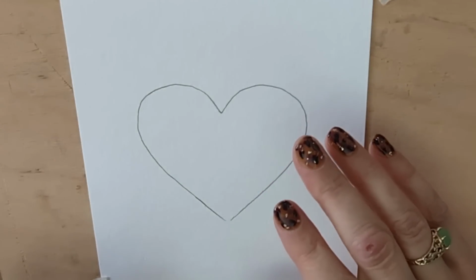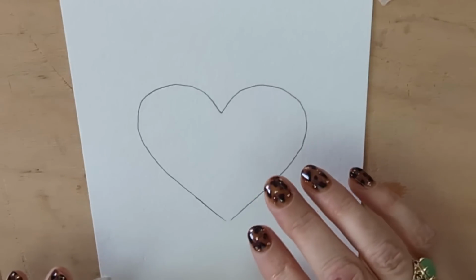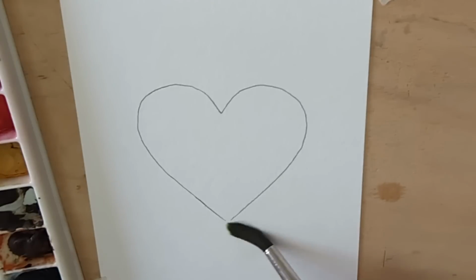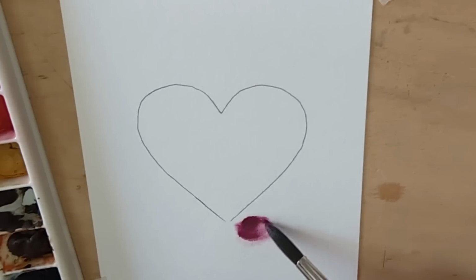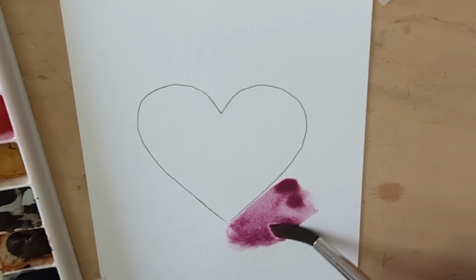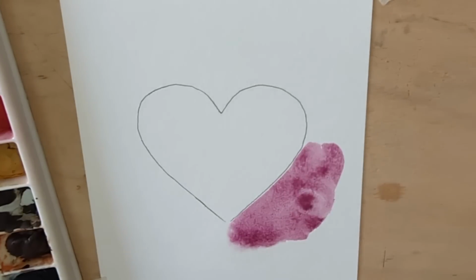Now you can, as I showed you earlier, use them to get sort of background effects in garden painting. Let's do something a little bit more romantic. Let's put some colours behind this heart. I'm going to start on clean water here just so that I don't get too much of an edge where I start. And I'm just going to drop some colours in. So we're going to do sort of one layer of paint here for this background.